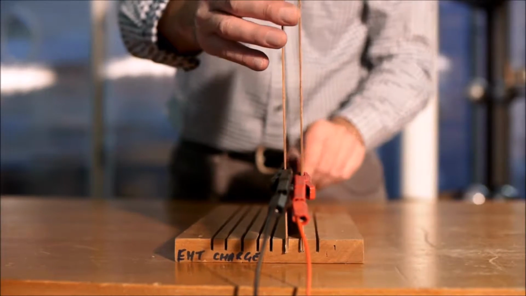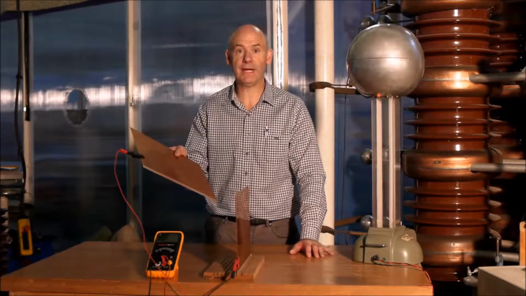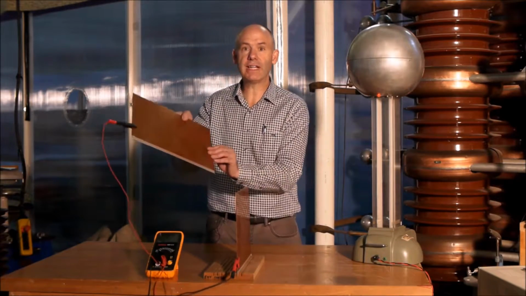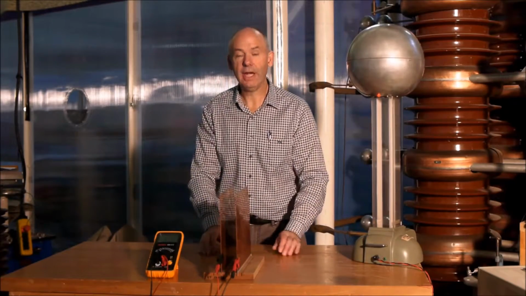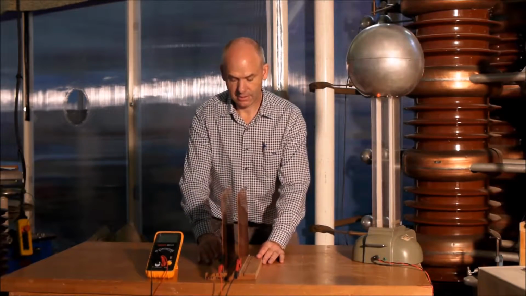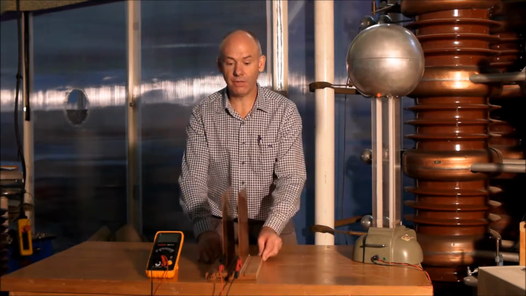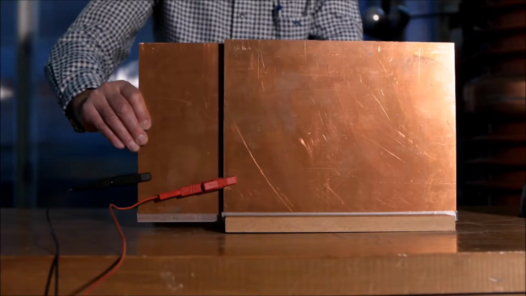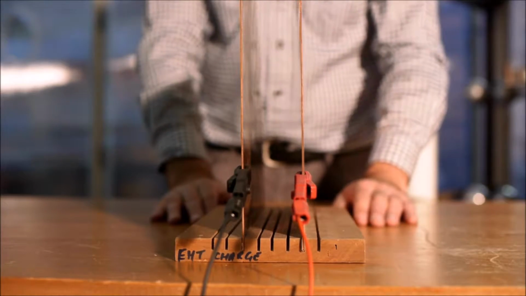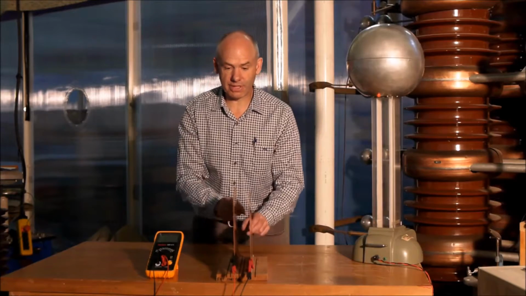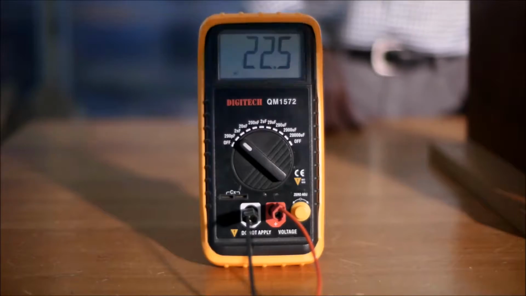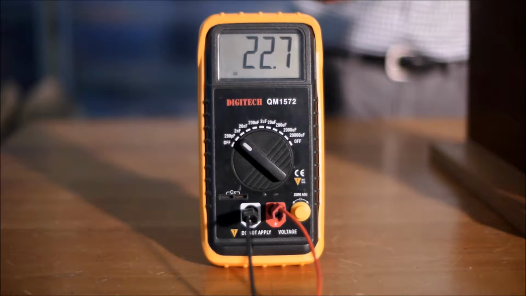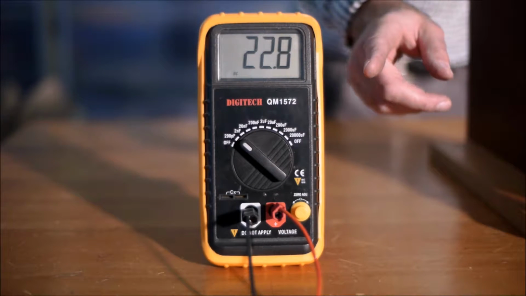The simplest form of capacitor is a parallel plate capacitor, which consists of two rectangular metal plates separated by a dielectric, in this case, air. Now, the capacitance of the parallel plate capacitor depends on the area of the plates and their separation. And as I decrease the separation between the plates, you can see that the capacitance, as indicated on this meter, in picofarads, increases.